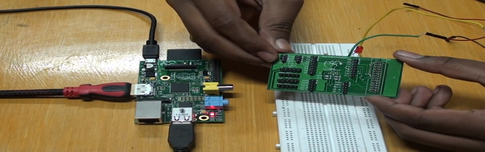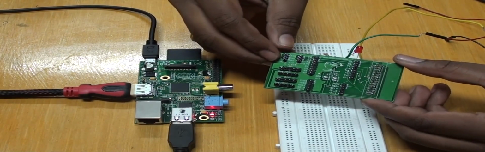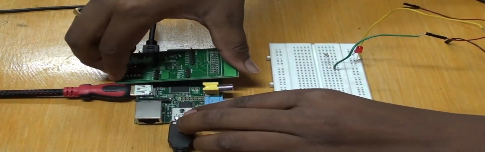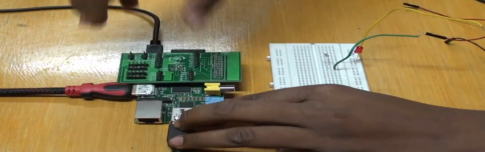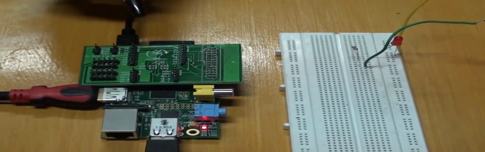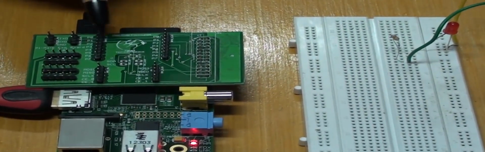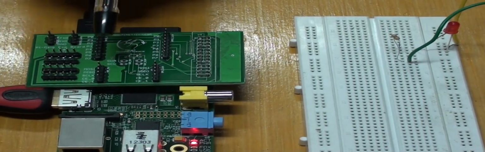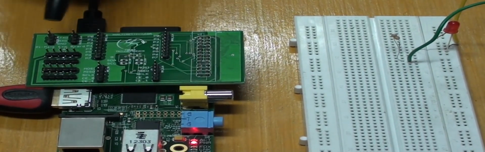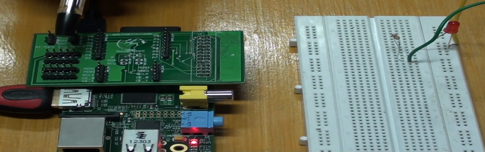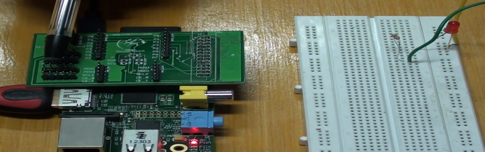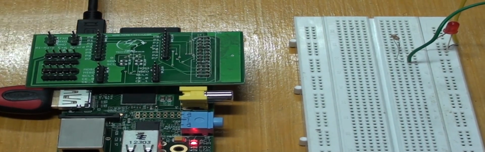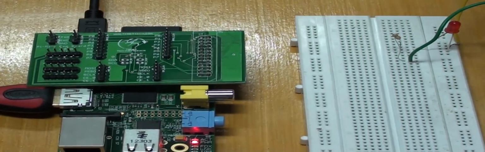This is the PiMate board for Raspberry Pi from Tenet Technetronics. This is an expansion board for Raspberry Pi. The PiMate board comes with 5V and 3V input output pins. Additionally, the board has SPI, I2C and UART interfaces. And the board has 5V and 3V power supply outputs. Let us see how to blink an LED using PiMate.